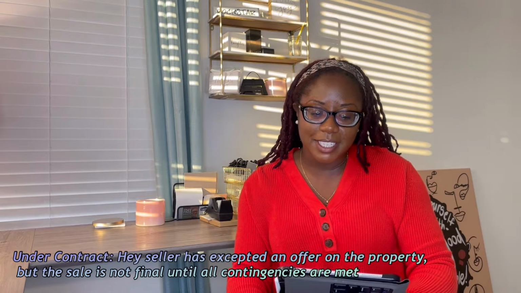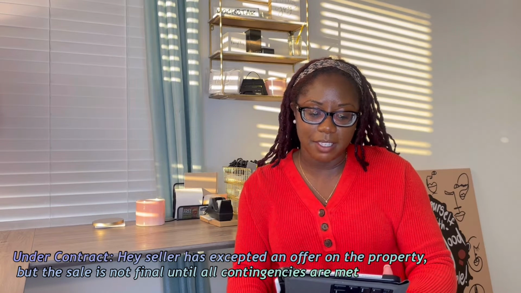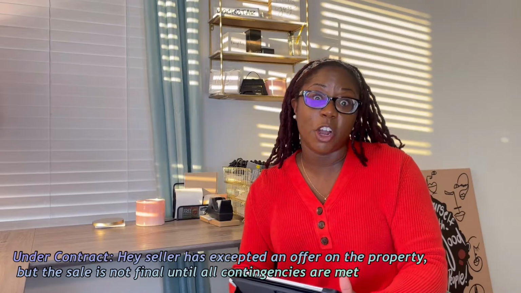Under contract, and you know me, I'm going to look it up. Google definition: under contract is when a seller has accepted an offer on the property, but the sale is not final until the contingencies are met.